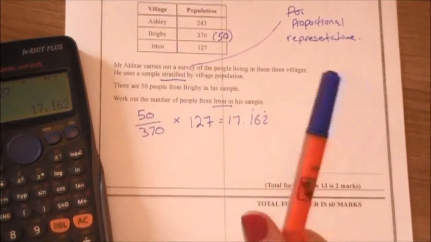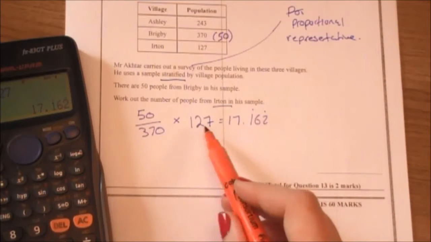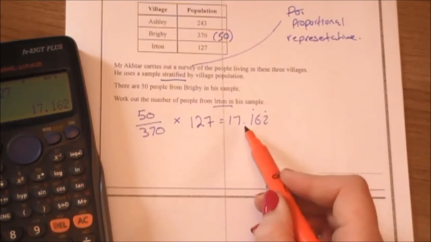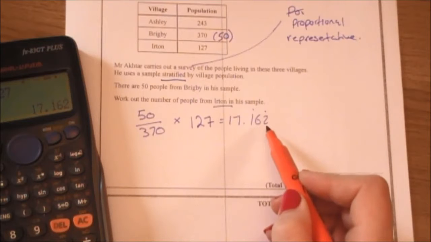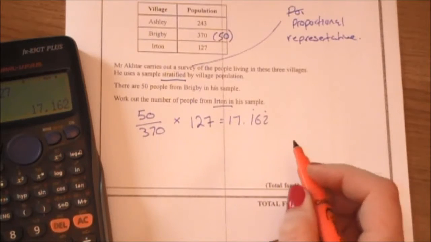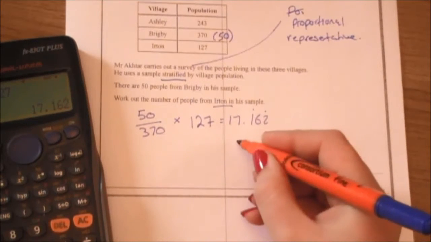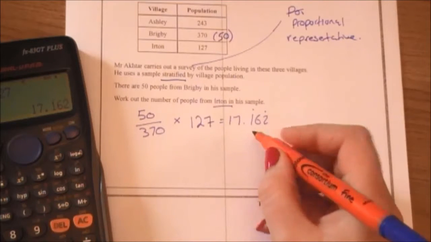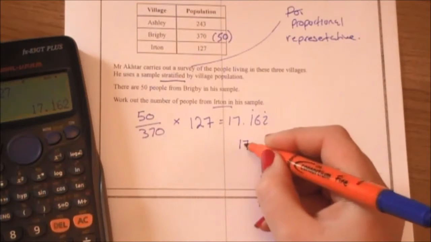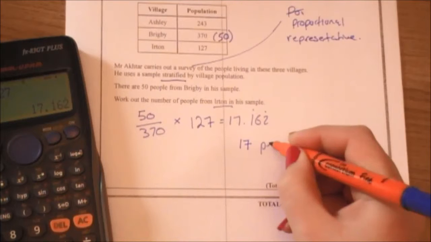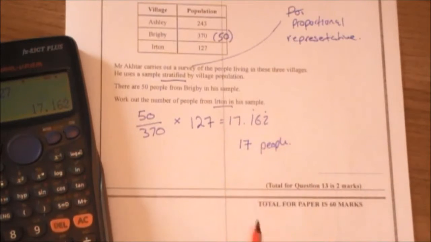Now, this is the type of question where I'm dealing with a number of people. I cannot get 0.1 of a person, and if I could get 0.1 of a person, I'm pretty sure I wouldn't want them. So what I need to do is round it to a whole number of people. So he needs 17 people.